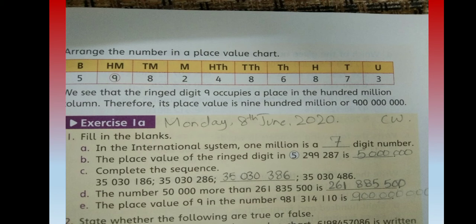Moving on to exercise 1A. Question number 1, fill in the blanks. A part: in the international system 1 million is a dash-digit number. So you can see from the place value chart that starting from the units up to million you can count 7 digits. So we will write 7 in the blank. B part: the place value of the ringed digit in this number is. So 5 is encircled and there are 6 digits on its right side. So we will write 6 zeros on its right side.